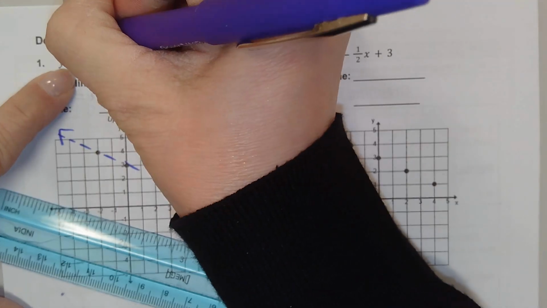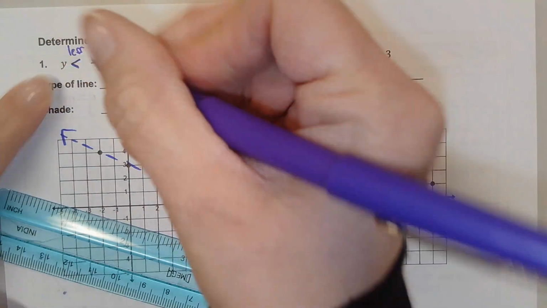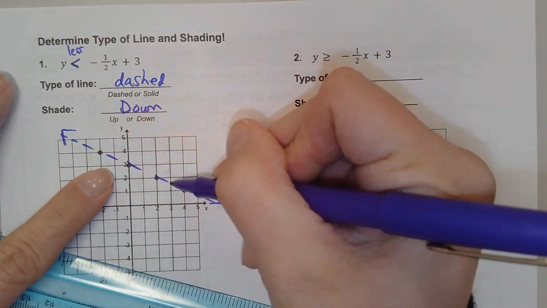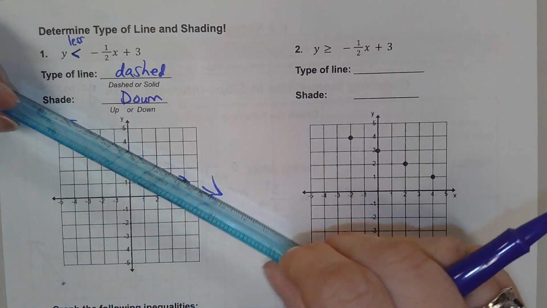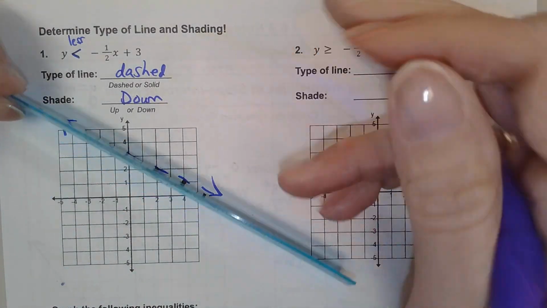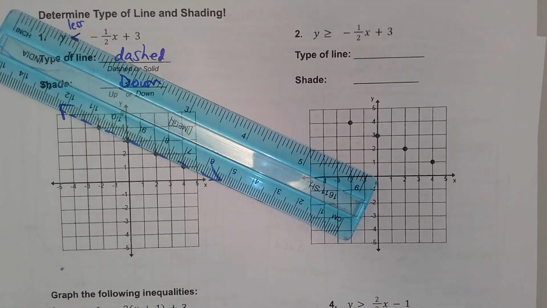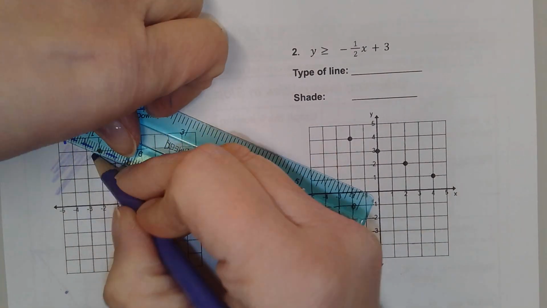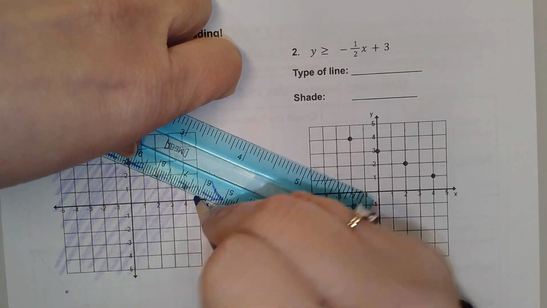Since this says less, we're going to shade down. Okay, so here's the y-axis. Do you shade up? No, we're going to shade down. So everything down gets shaded.